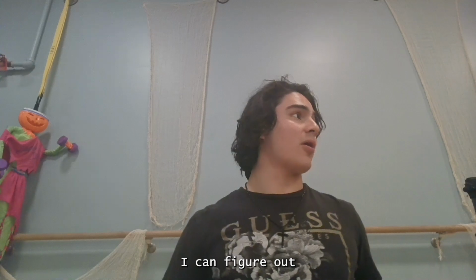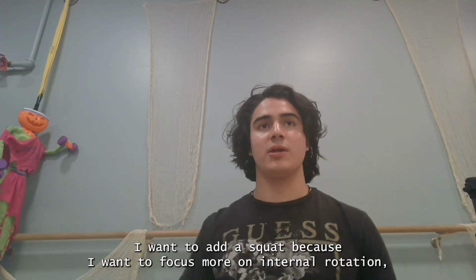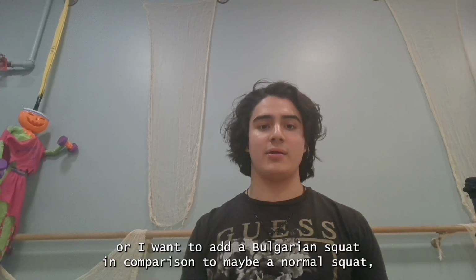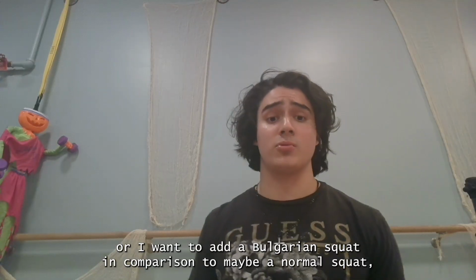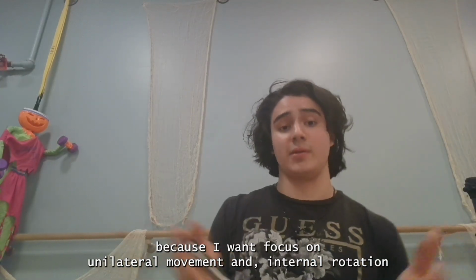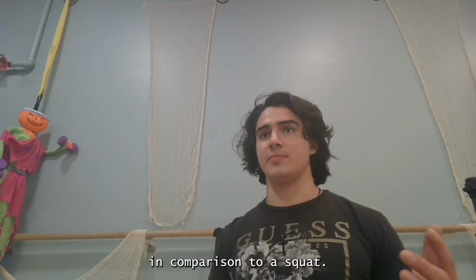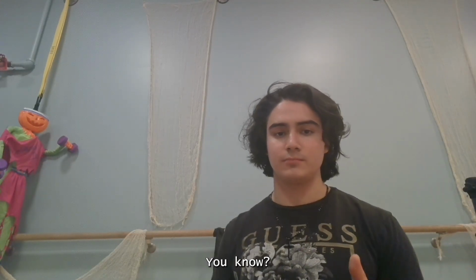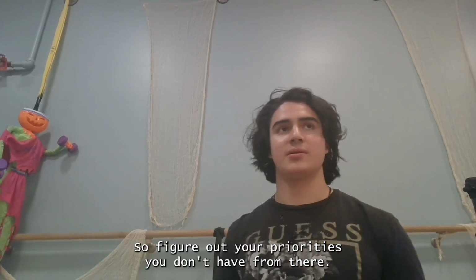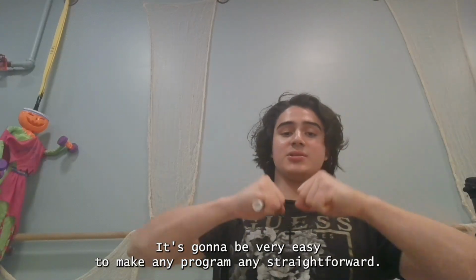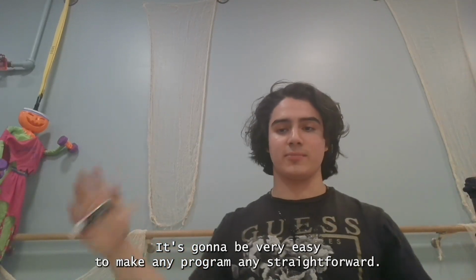I can figure out I want to add a squat because I want to focus more on internal rotation, or I want to add a Bulgarian split squat in comparison to a normal squat because I want to focus on unilateral movement. So figuring out your priorities and building up from there, it's going to be very easy to make any strength program.